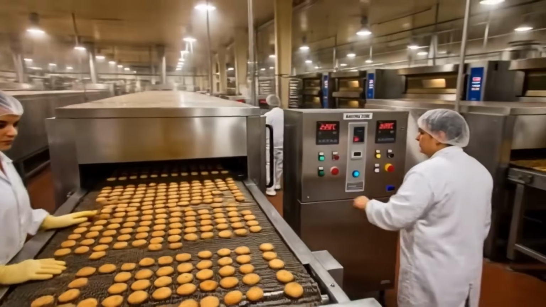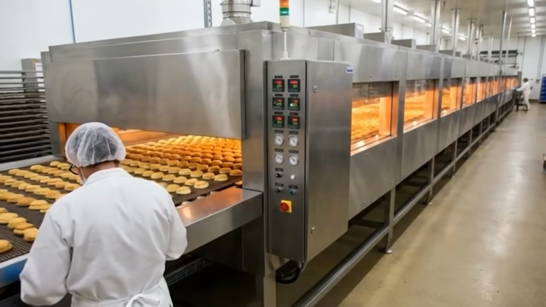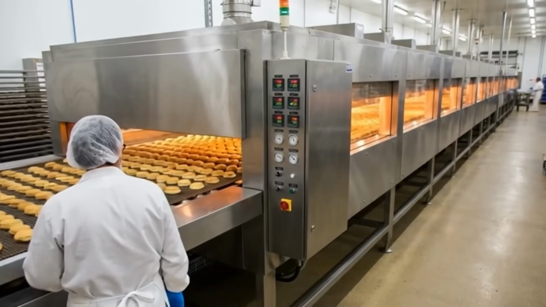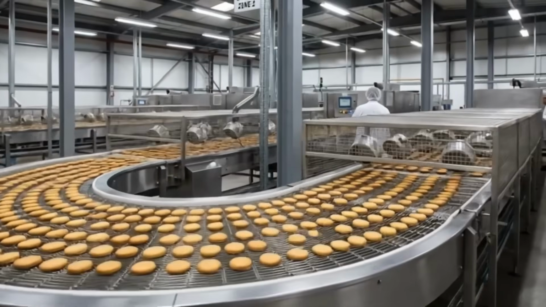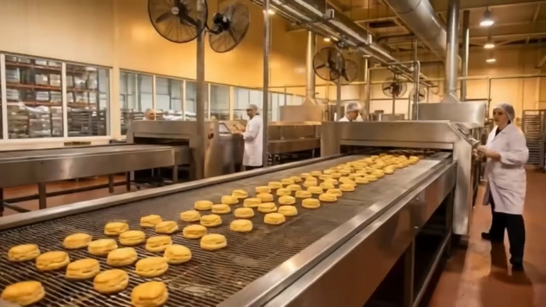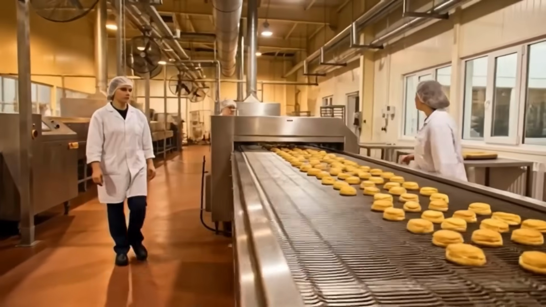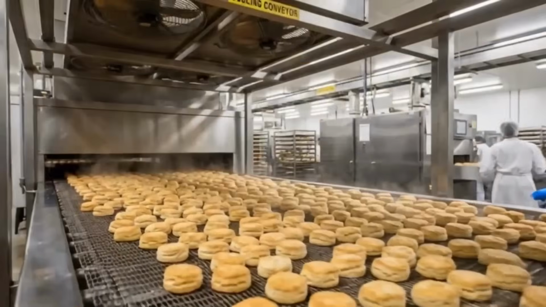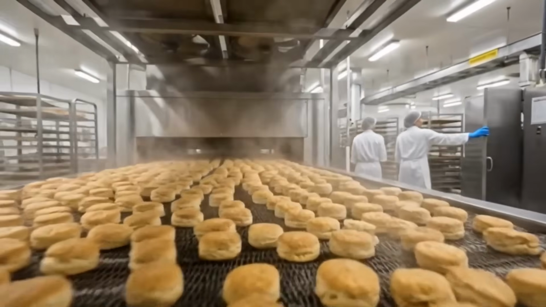Sheeting is common for many biscuits. Dough passes through reduction rollers that gradually decrease thickness. Multiple passes avoid tearing and keep texture uniform. Gauge rollers set the final thickness. Thickness control is crucial because it sets bake time and final moisture. Dusting flour can be applied during sheeting to prevent sticking.